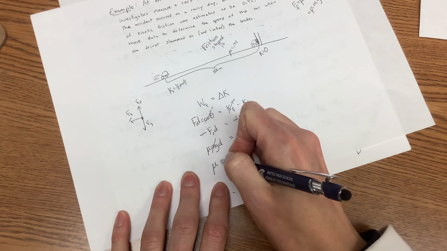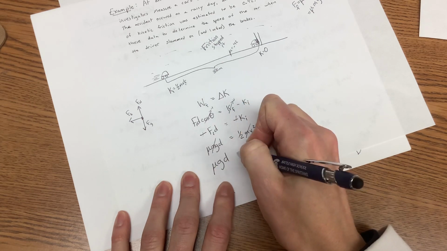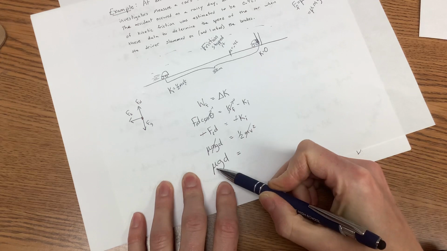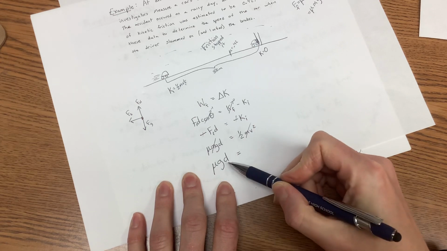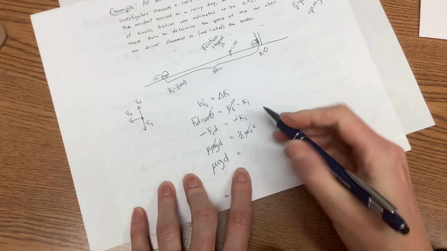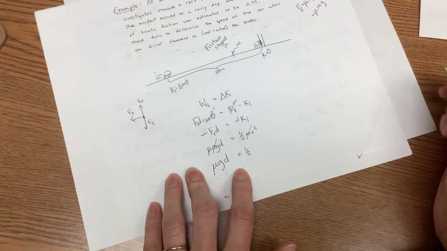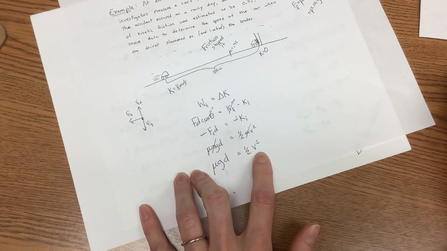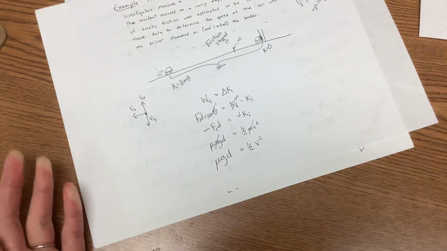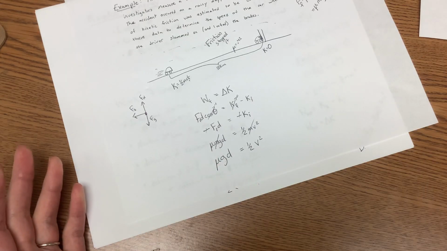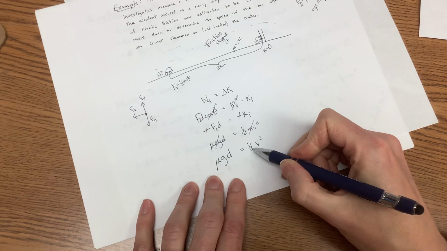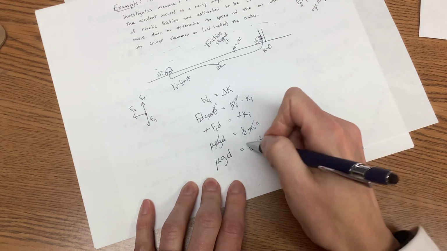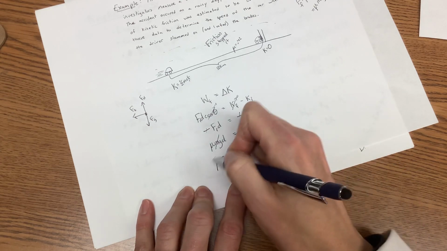Okay, so mu gd, which I'm given, this is a constant, equals 1/2, that's a number that I know, and v squared. That's what I want, so I'm actually good to go. So I just need to get this 2 with this 1/2 over there, so I'll just multiply everything by 2.